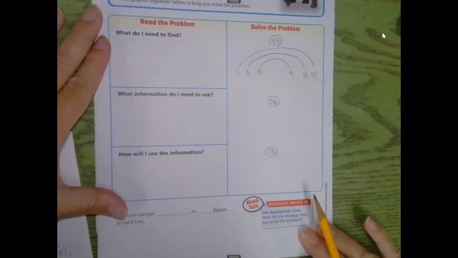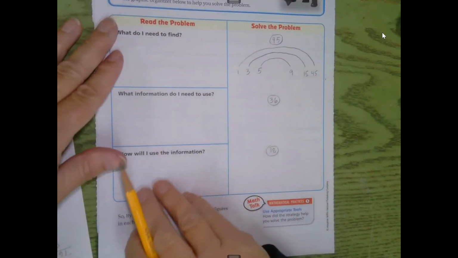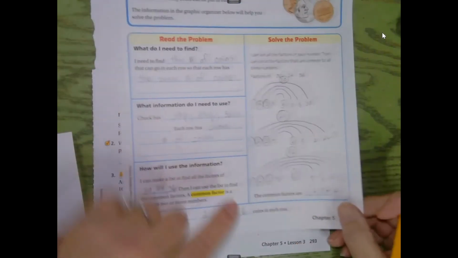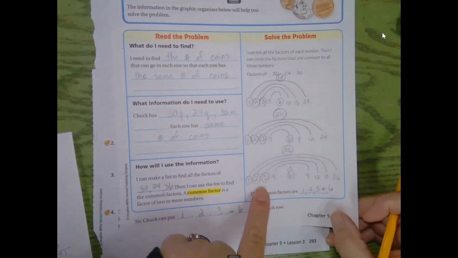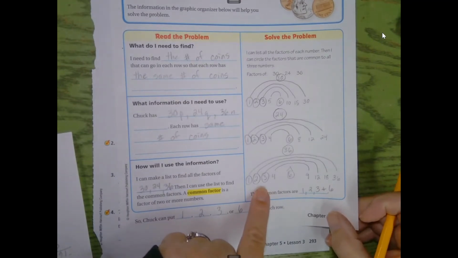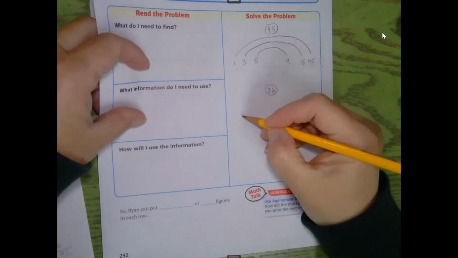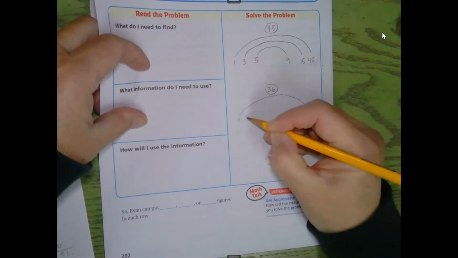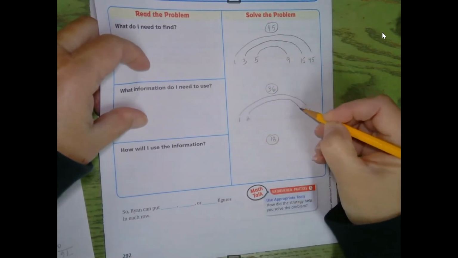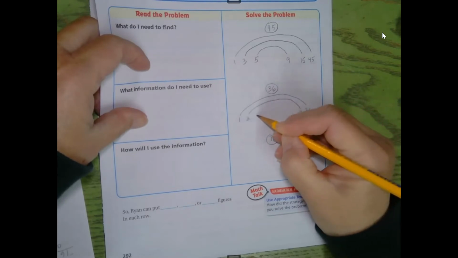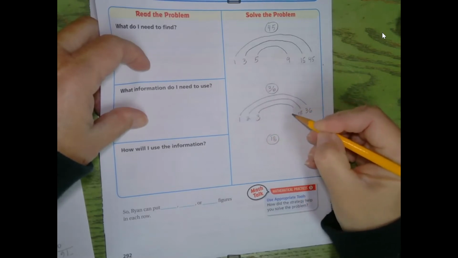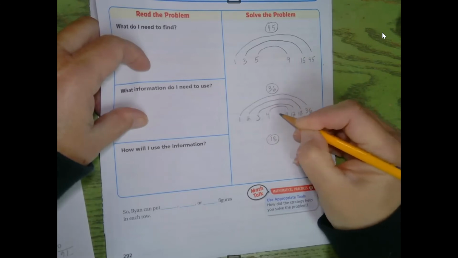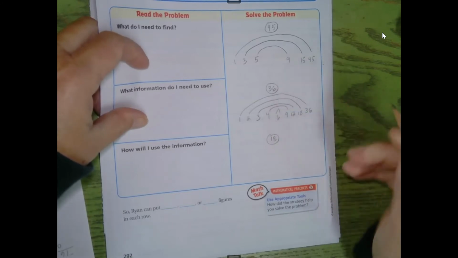Now let's go to 36. Did we just do 36 on the page before? Because we've already done 36, I'm just going to go ahead and list those. 1 and 36, 2 and 18, 3 and 12, 4 and 9, and then 6 times 6.